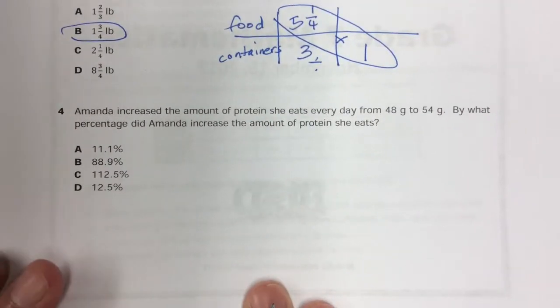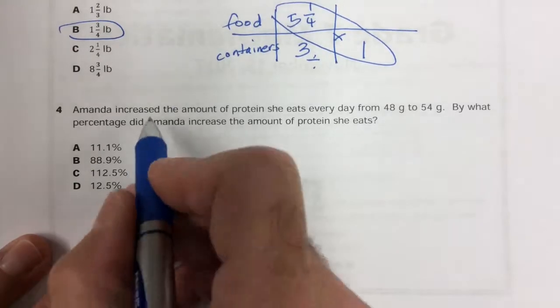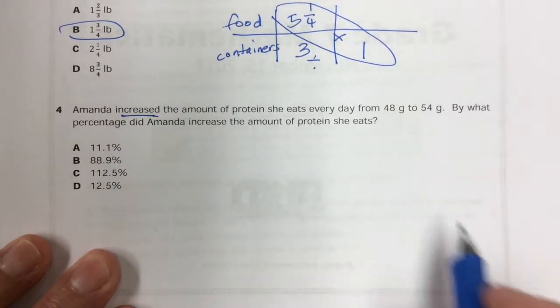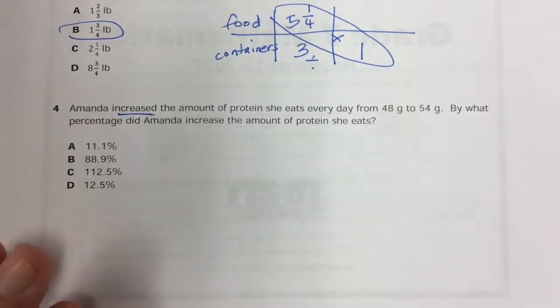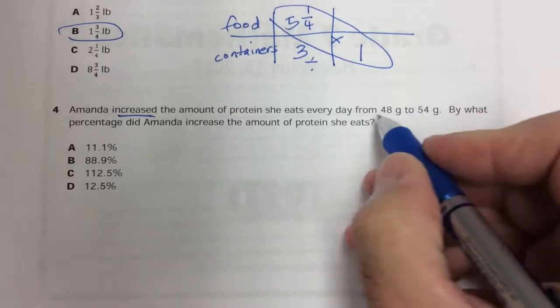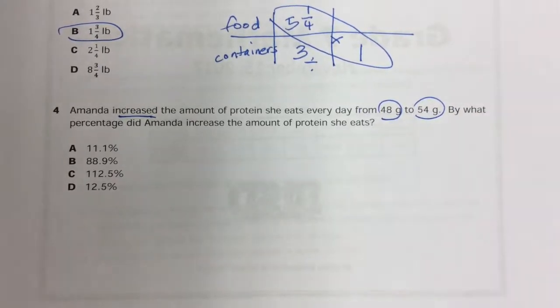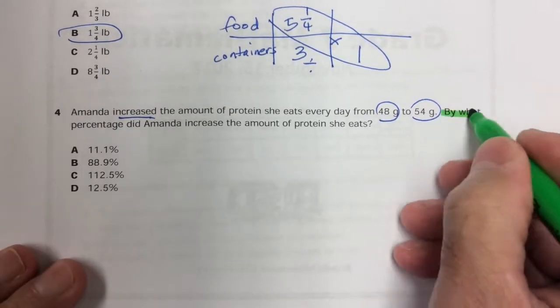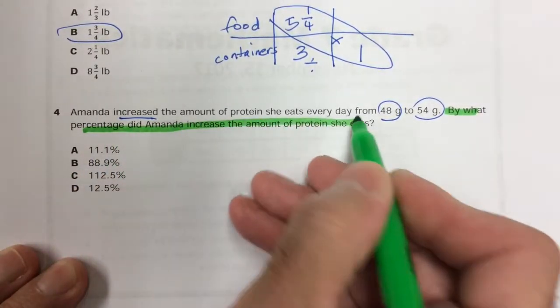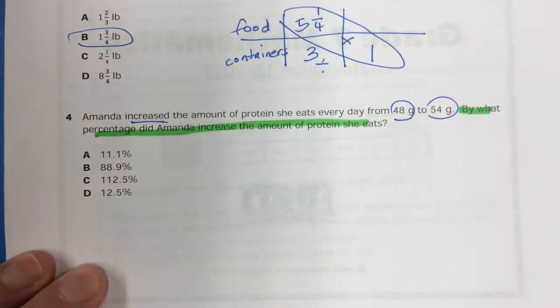Question 4. Amanda increased the amount of protein she eats every day from 48 grams to 54 grams. By what percentage of increase? Now, this one's a tricky one.